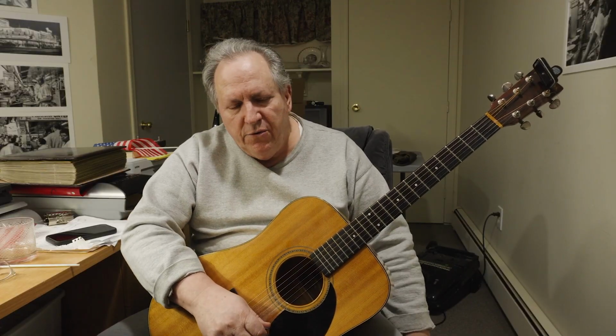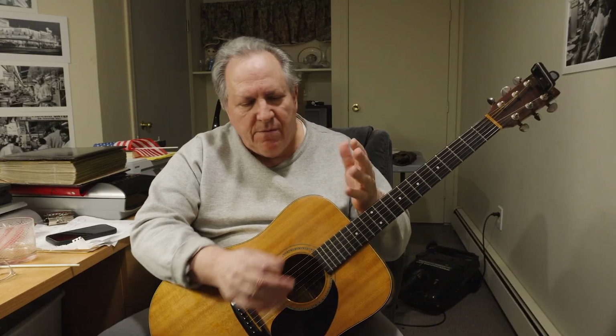So anyway, these progressions can be used over and over and over again. You could use, as I said, you can mix and match the chords in terms of their position.